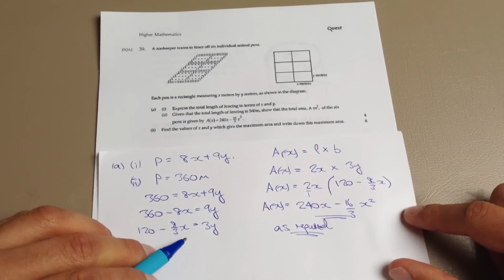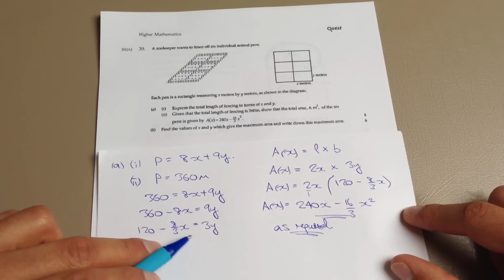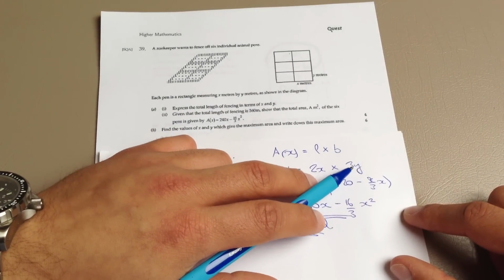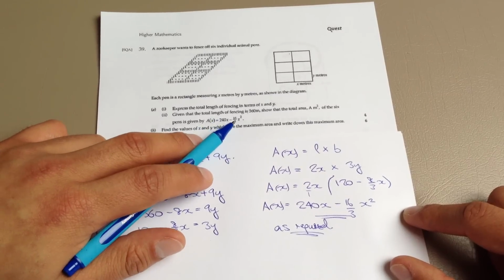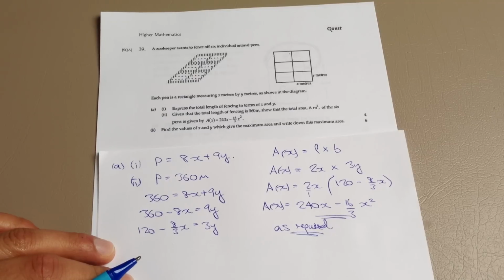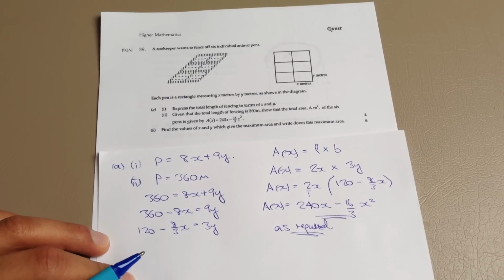And what you'll notice is when I took the perimeter, the information they had given me, and used that to replace something in the formula they were asking me to find, that's a very common idea. You tend to do that in the majority of optimization questions, so always look out for that.